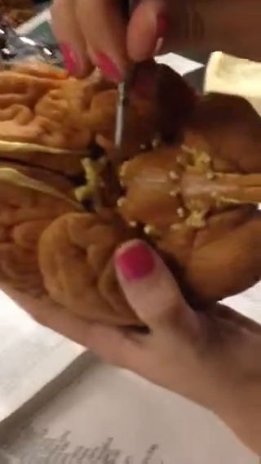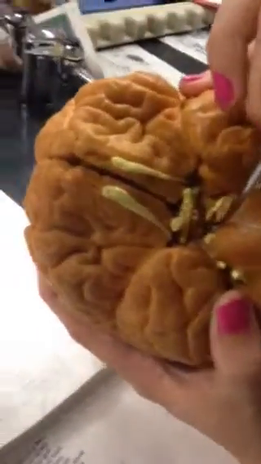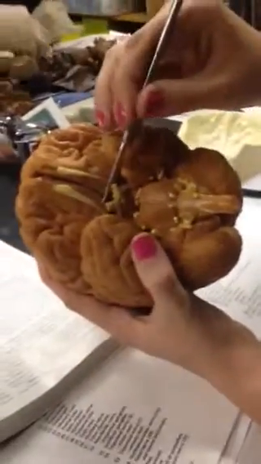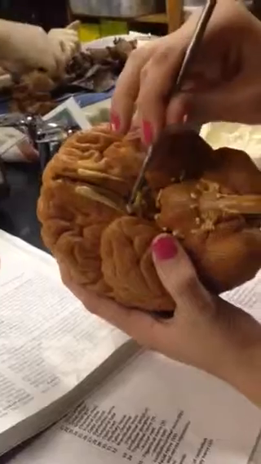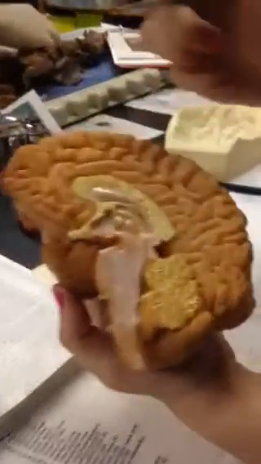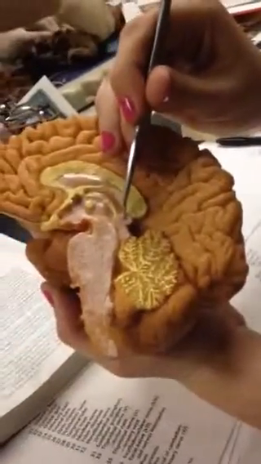The pituitary gland hangs right here, which would be inside of the sella turcica. Then you have the optic nerve, that's right here. This is the optic nerve. And the pineal gland is in the back of the brain, right here.